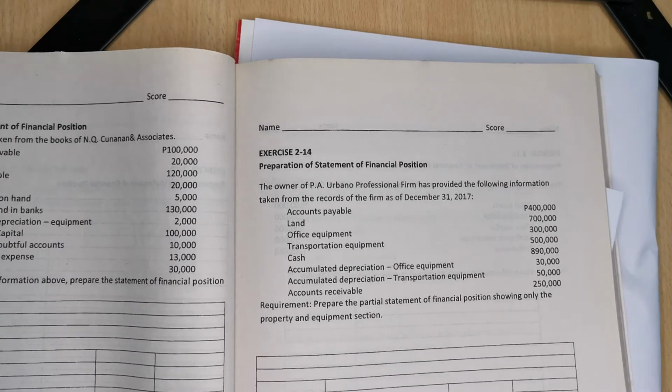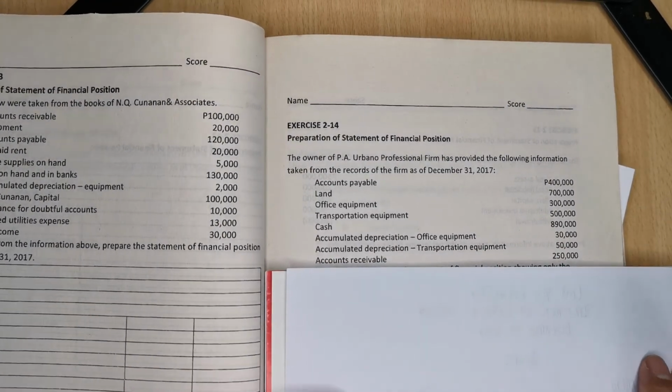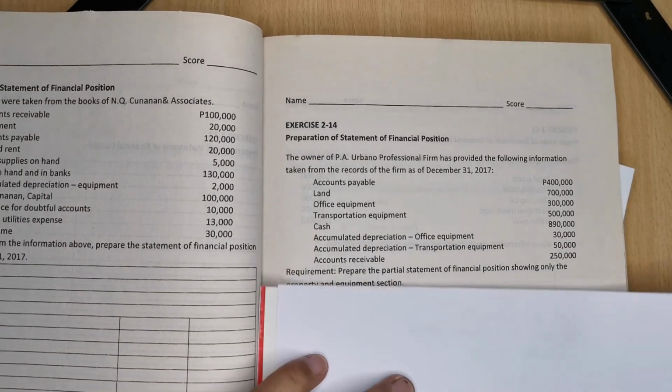Okay, let us answer. So we're going to prepare the partial statement of financial position showing only the property and equipment section.